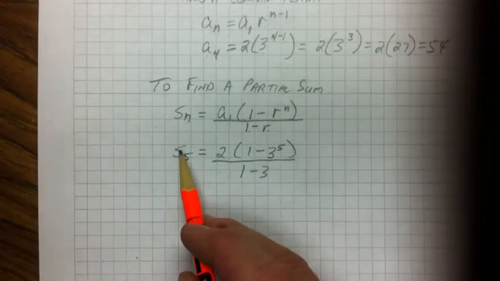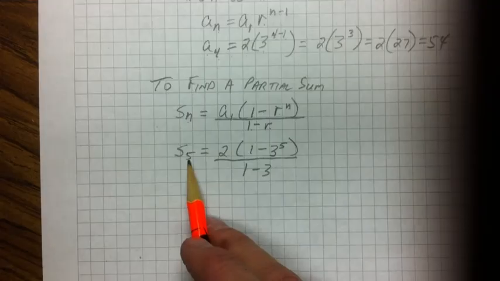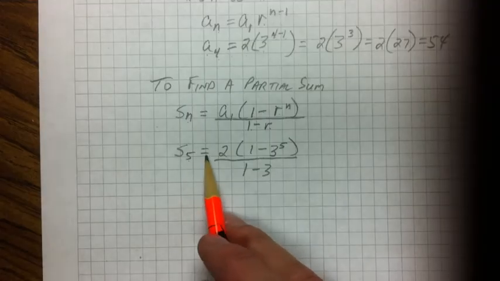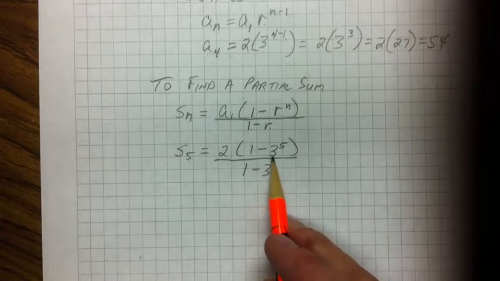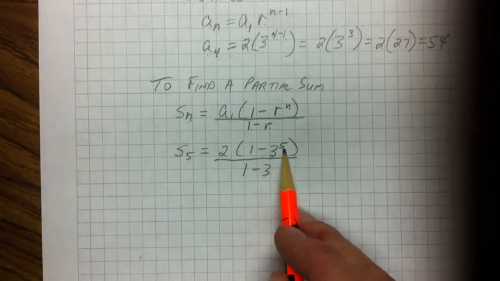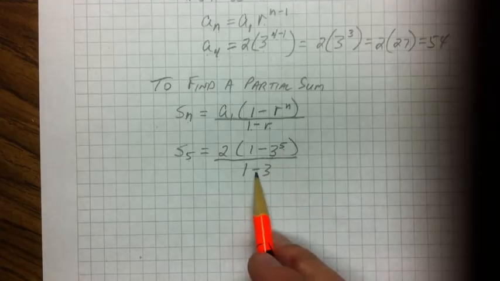All right, my substitution looks like this. I'm summing the first 5 terms equals the first term, 2, times 1 minus my common ratio, 3, raised to the 5th power because I'm adding 5 terms, that's my n, over 1 minus my common ratio, 3. And then I just do the math.